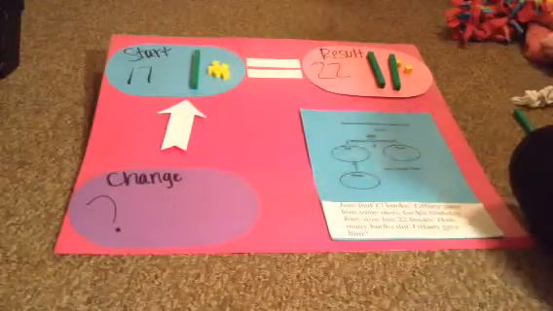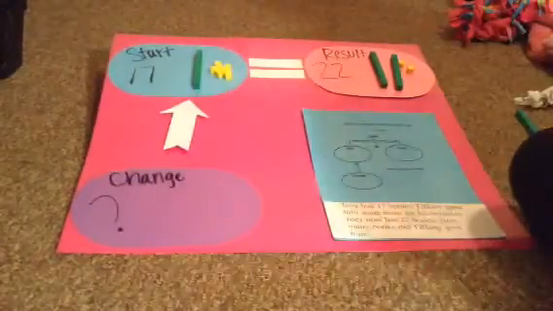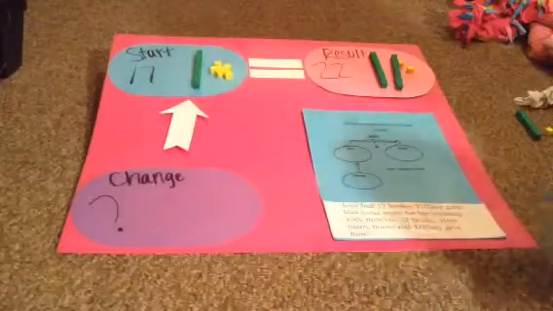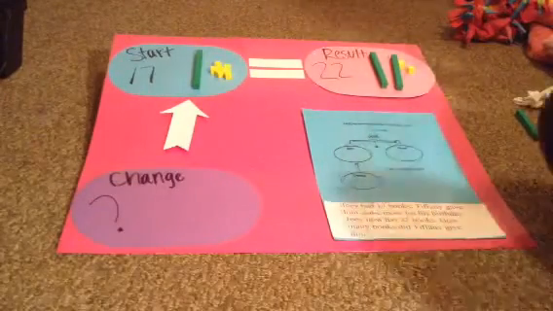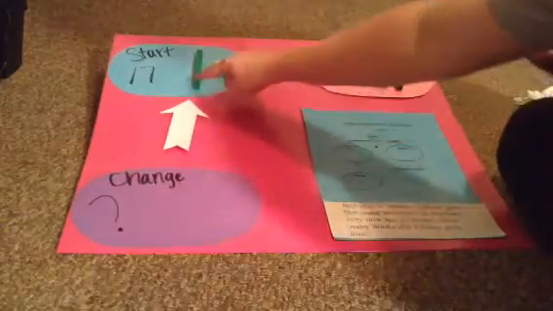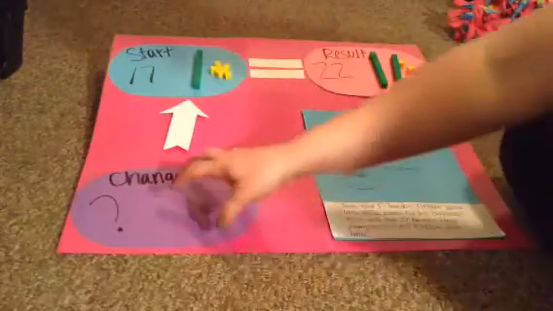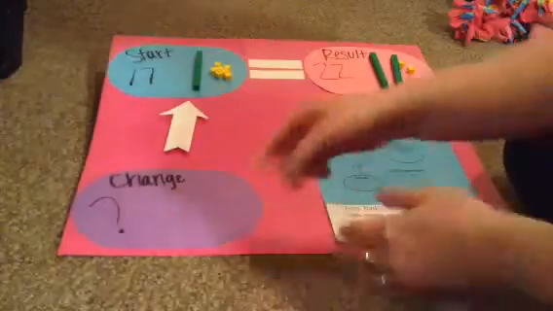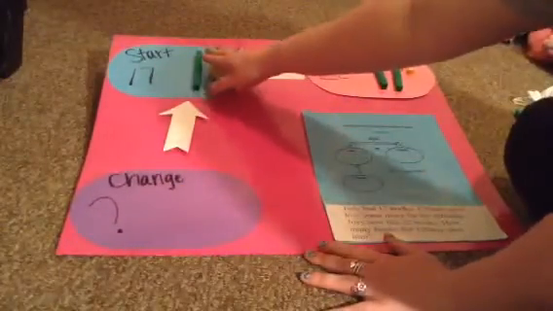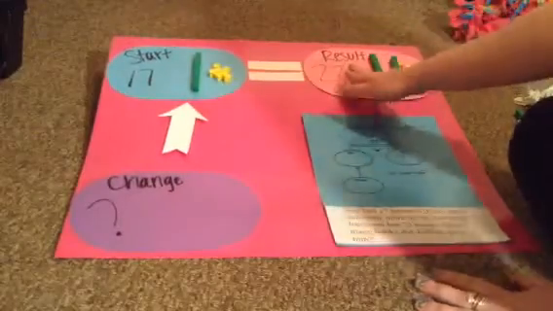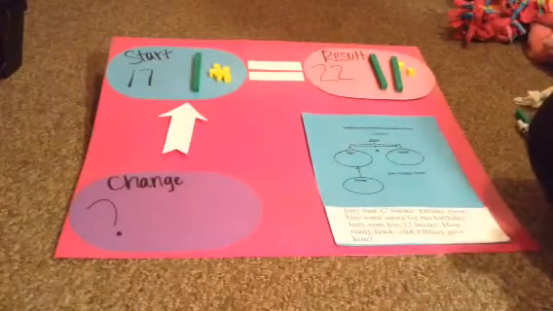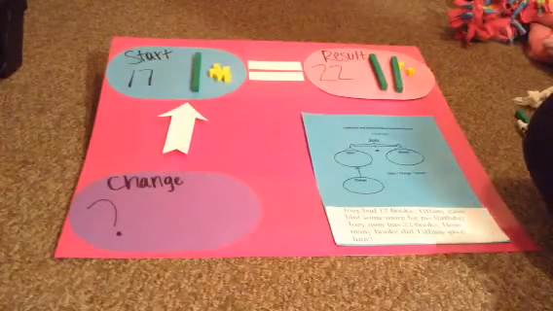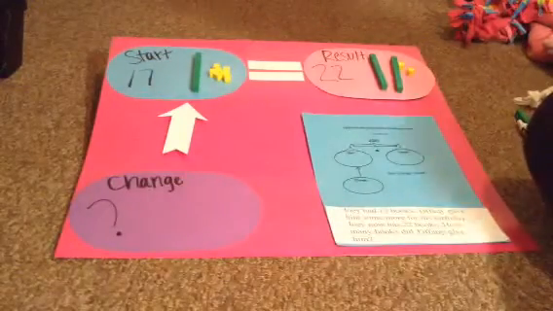So now we need to figure out how we're going to get this question mark. A lot of people think that when we're using this join model, we always have to add. And the reason they think that is because this arrow is pointing up, and we physically take this change and put it into the start amount. So we're going to physically move it up here into the start. So our start will equal our result. And people think that the only way you can solve that problem is if you add. And that's a misconception, because you can't add a question mark right now. That's not going to give you the answer.